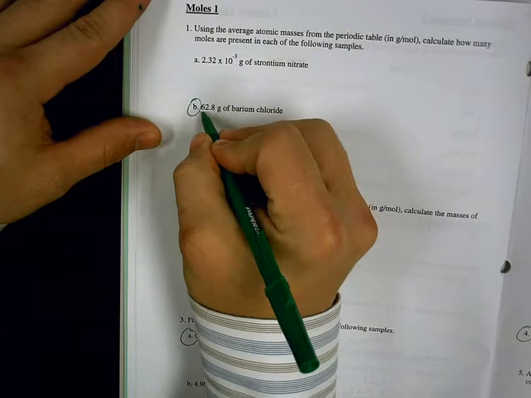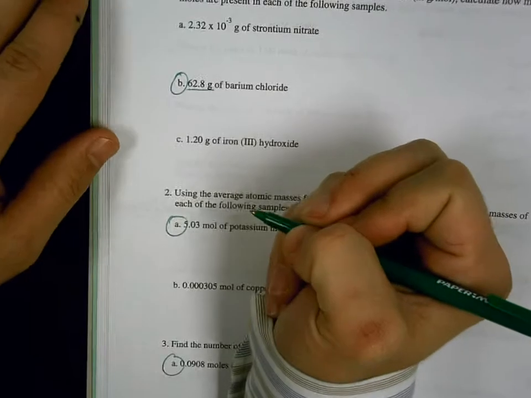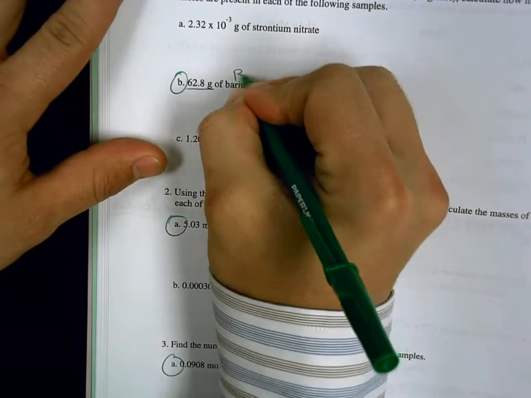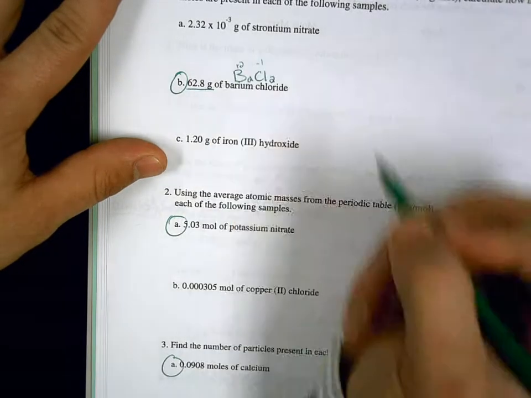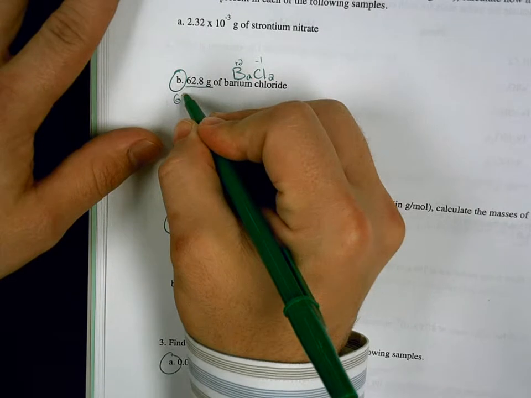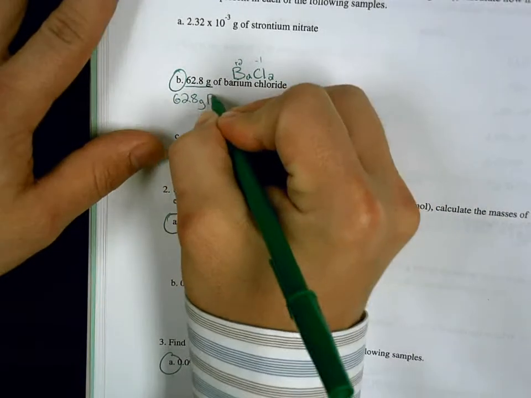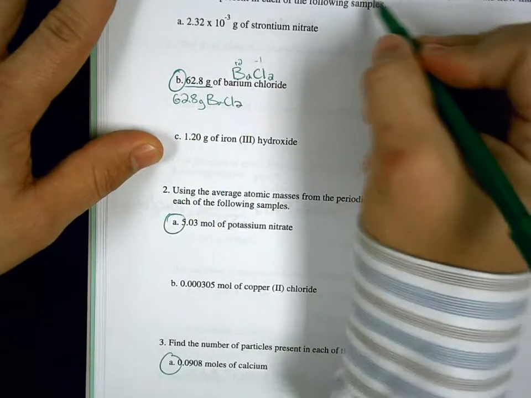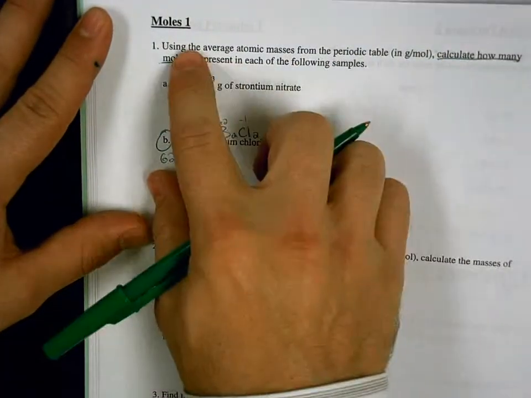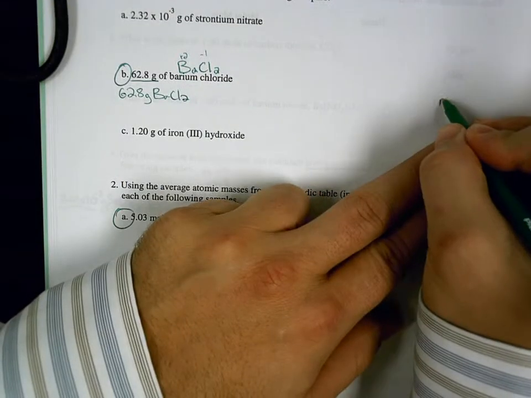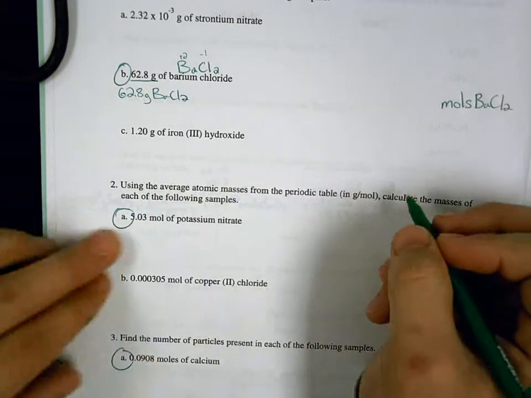It says that we were given 62.8 grams of barium chloride. So it's important to know that barium chloride is BaCl2 because barium's a +2 and chlorine's a -1. So I'm going to write down what I'm given on the left-hand side of my page, 62.8 grams BaCl2, and then it asked us to calculate how many moles are present. So I'm looking for moles of these substances, so I'm going to write down what I'm looking for on the right. Moles BaCl2.